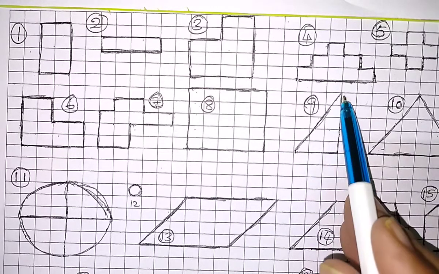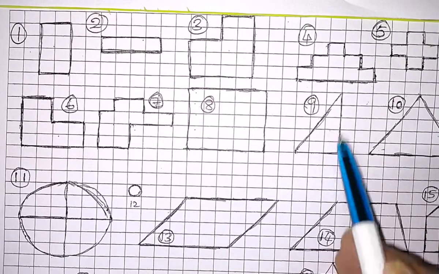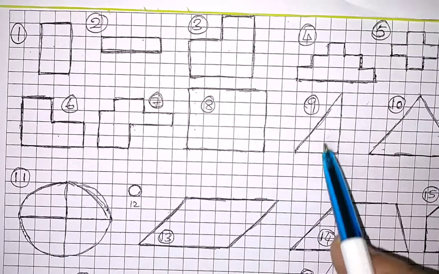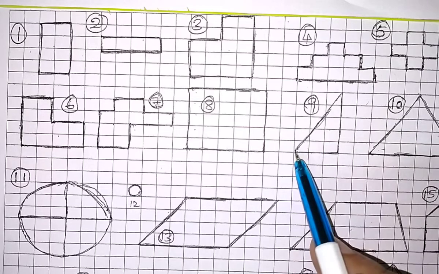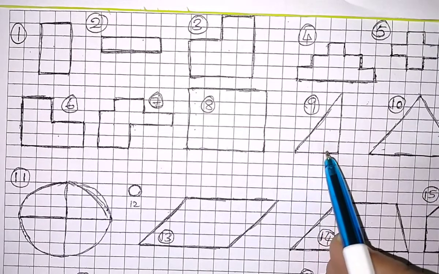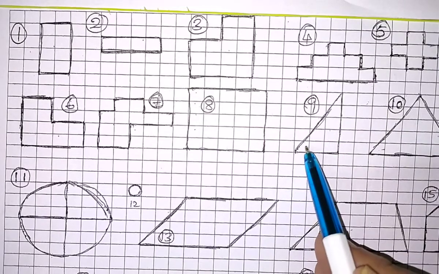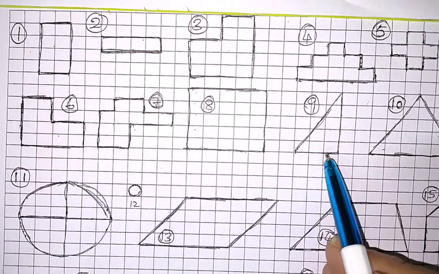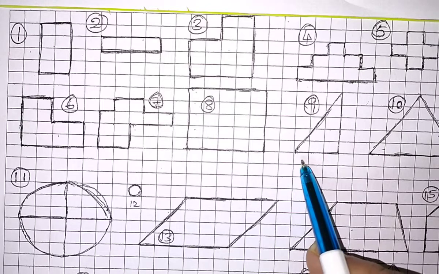3 into 5, how much? 3 into 5 is 15, but it's only half of it, because 3 into 5 is a rectangle, and half of it is only the triangle part. So half of 15 is 7.5 square units. You can't count it because you can't tell how much that portion is, but it is 7.5 square units. Perimeter, you can find it.